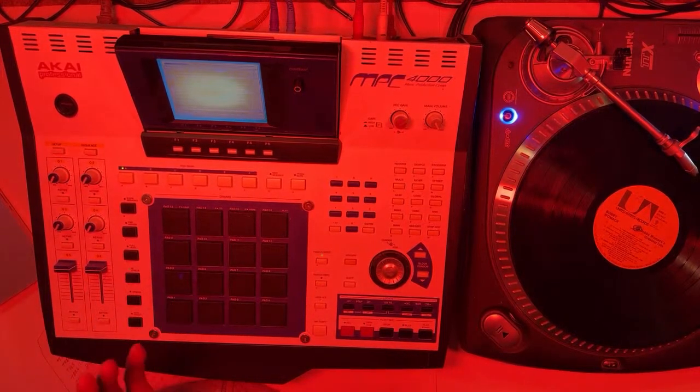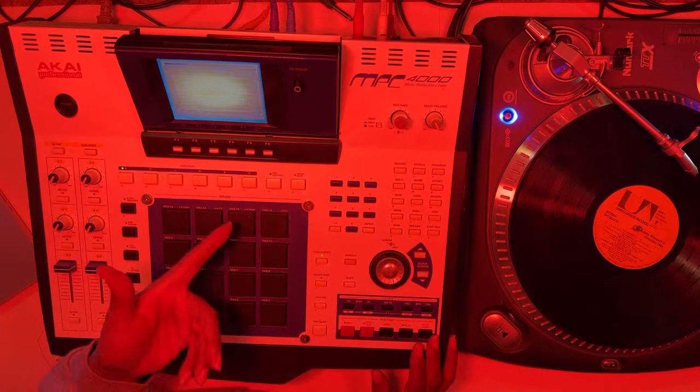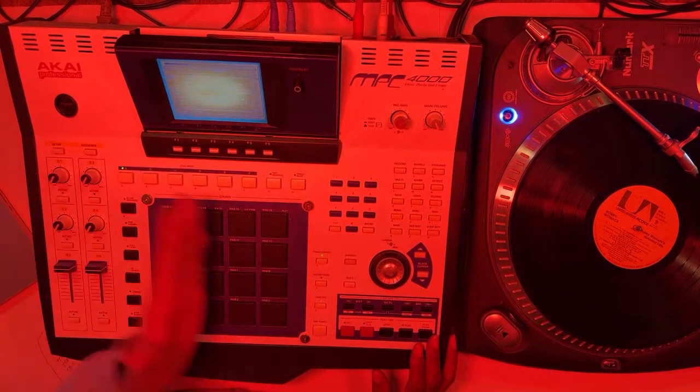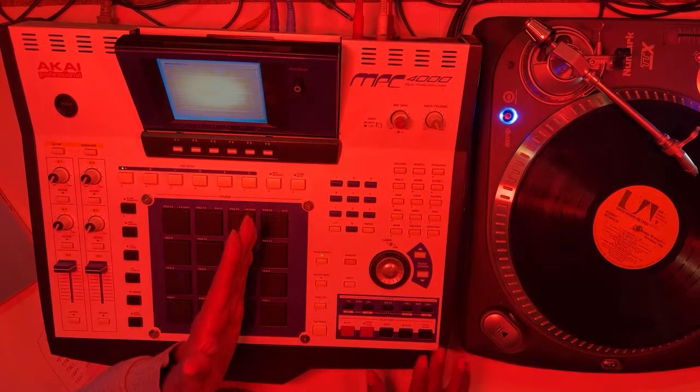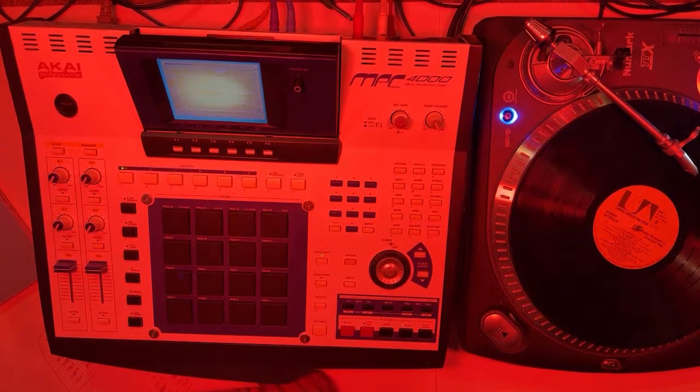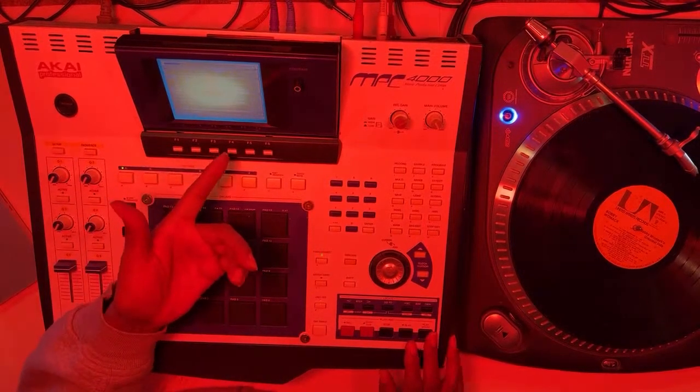I'm making my kicks not hit the same velocity. I don't want them to hit the same way. So that's why I'm trying to move the beat like that. And I'm gonna swing this. Well, I'm not gonna swing, I'm gonna shift it. I'm gonna shift that kick. Let's shift the kick in real time.